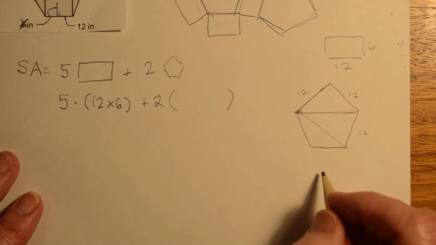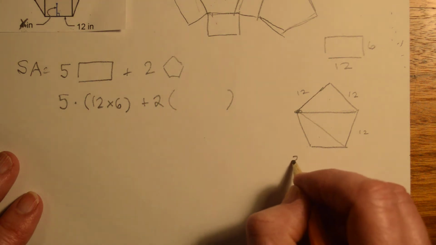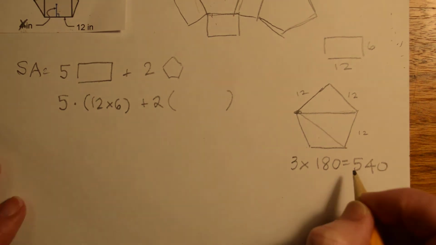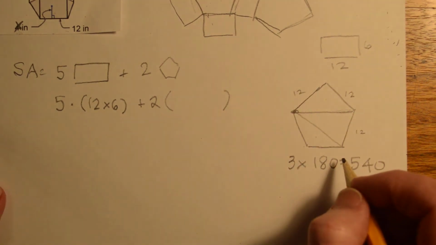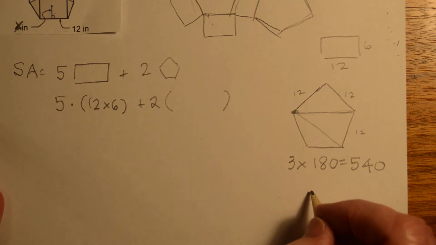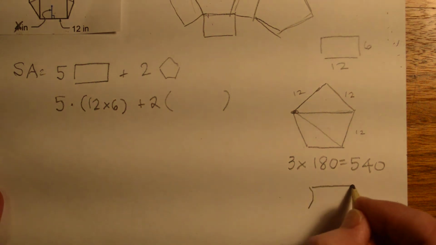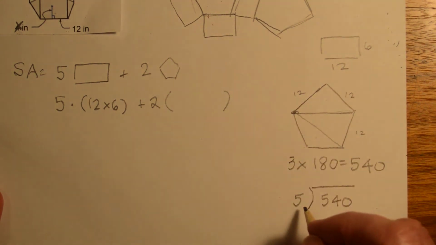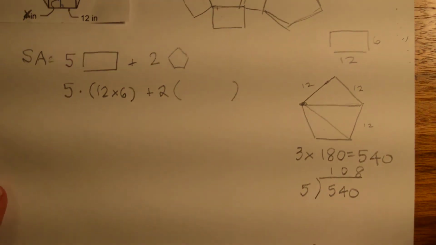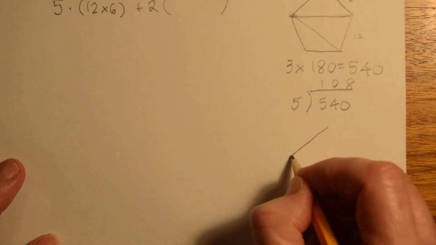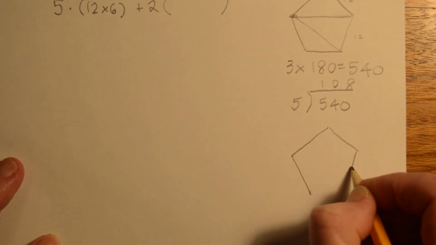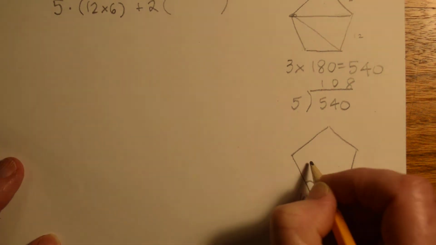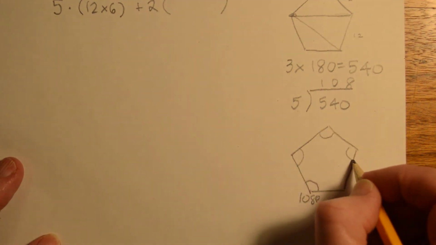So this splits it up into 3 triangles. So we've got 3 times 180, which is 540. That tells us the sum of the interior angles of this pentagon. And then in order to find each individual one, we take that 540 and we divide by 5, the number of angles that we have in here. So we get 108 is the measure of each angle. So let me draw that again. So that tells us that this is 108 degrees, this is 108, 108, 108, 108.